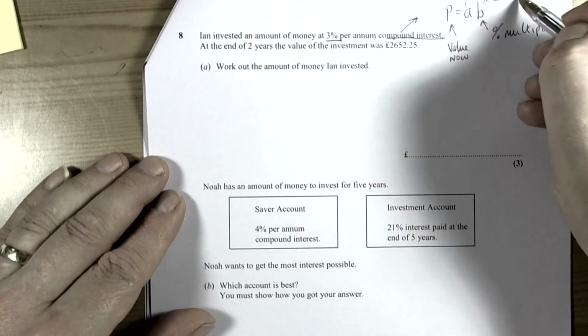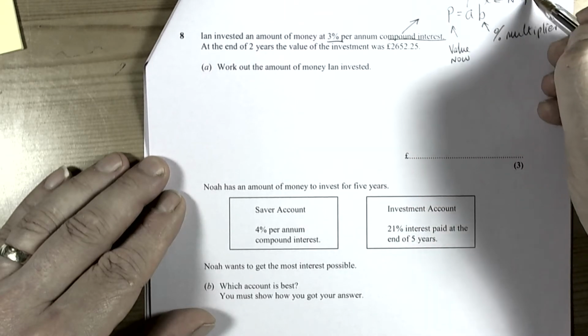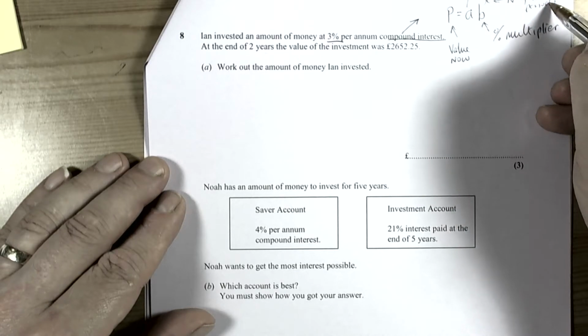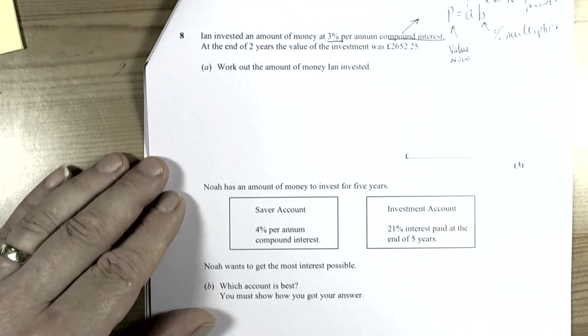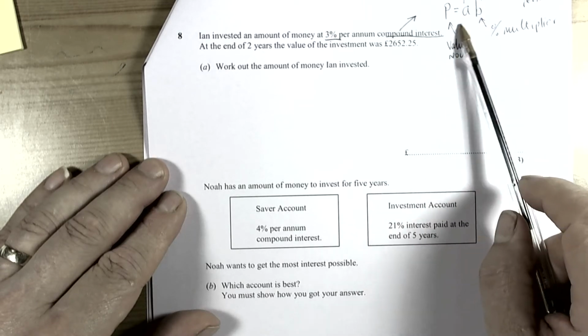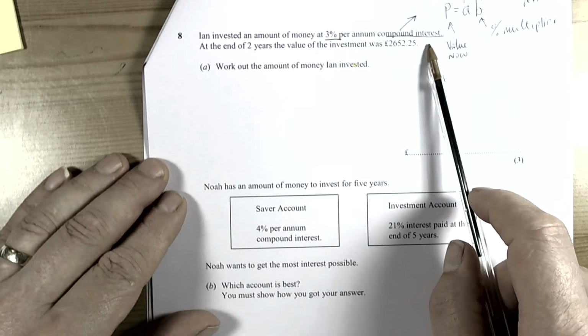and X is the number of time periods, quite often the number of years, but you've got to be careful that you could be talking about a monthly interest rate, you could be talking about a monthly increase in bacteria or whatever percentage change it is. So this is a general formula for using for compound interest type questions.